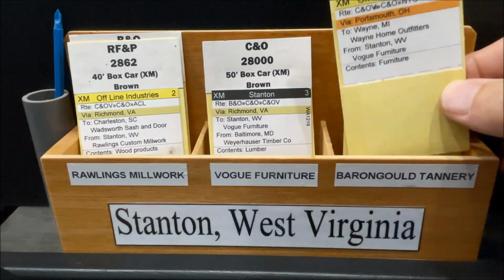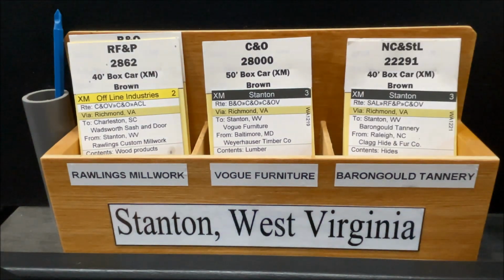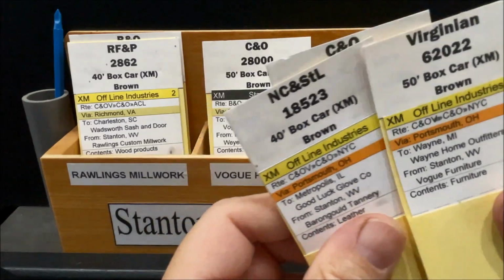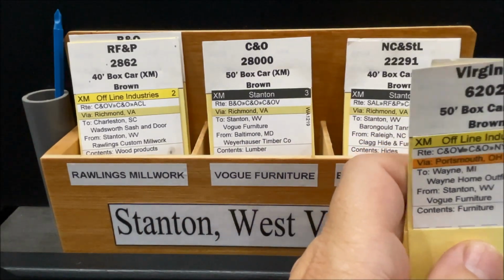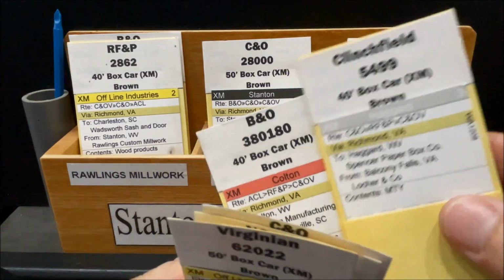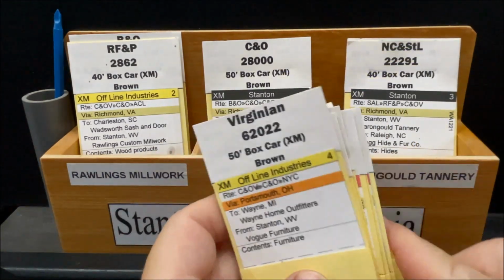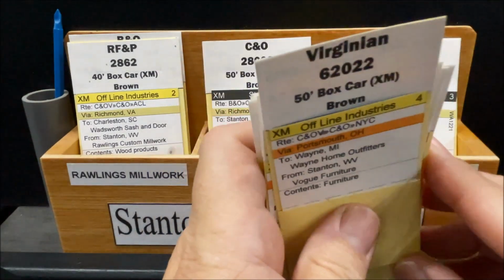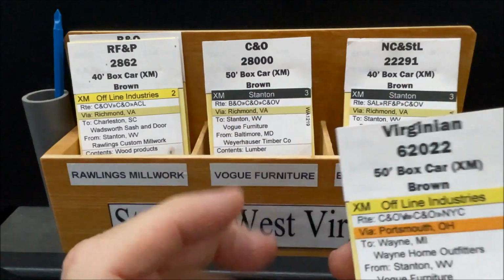So we'll just assume I just did that move. Now there's all my set outs. Here are my pickups. I'm now going to include those in my list of cards here, and then they can be clipped together and I can continue on to the next town.